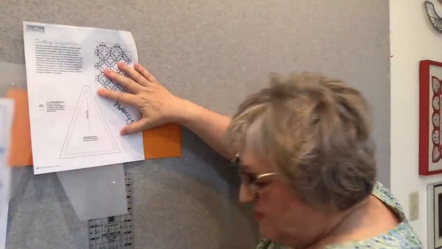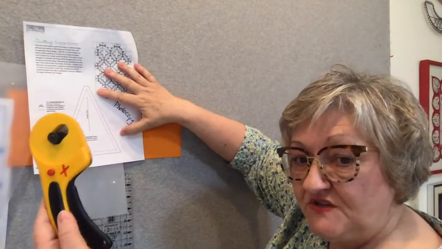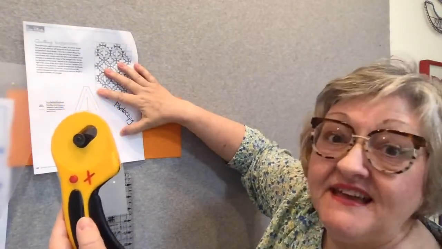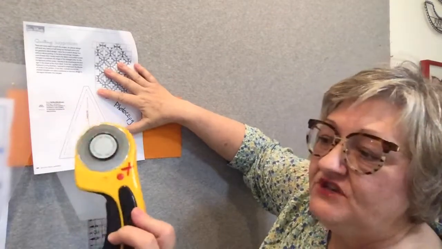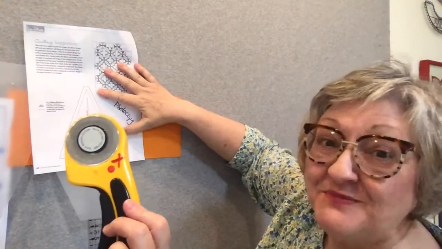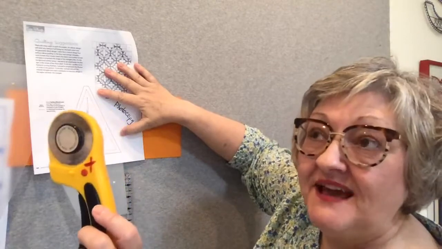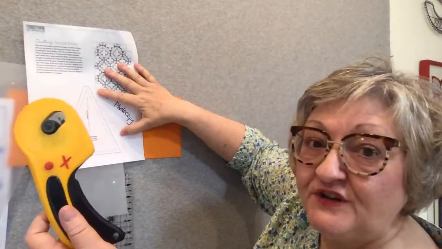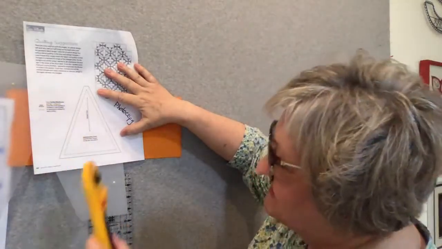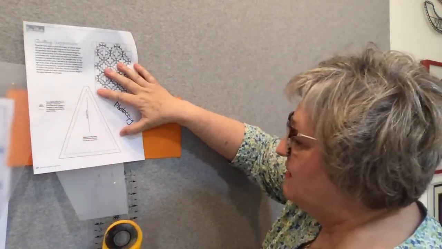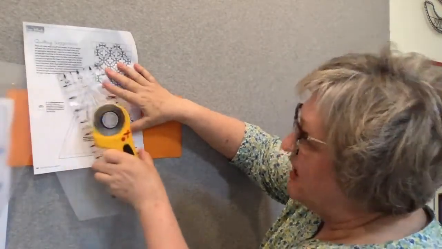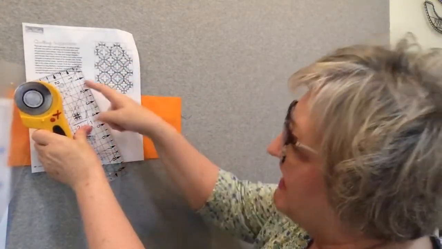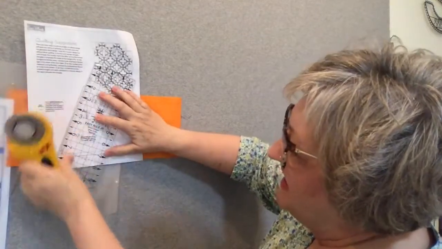And I have a rotary cutter that is marked. Do you see that red X? That means that it's for anything other than fabric. I don't use my nice sharp fabric blade to cut other stuff because it dulls it very quickly. So I have one that's marked just for cutting other stuff. So I'm going to take this rotary cutter and a ruler, and I'm going to cut that template out.